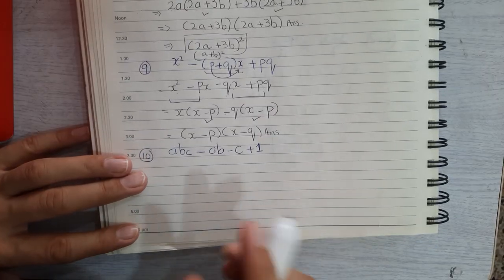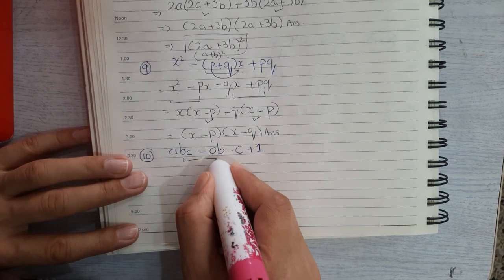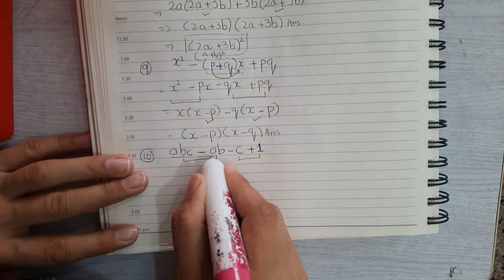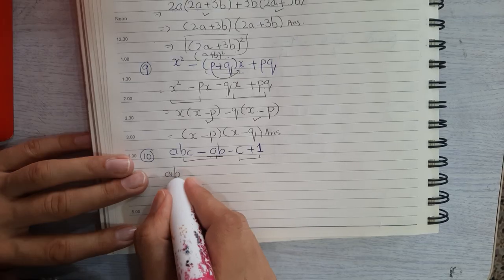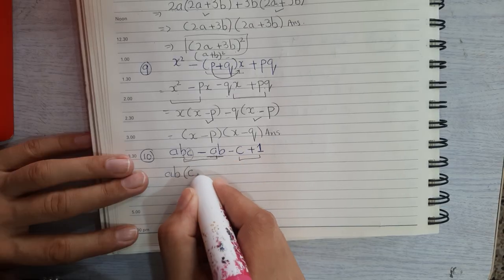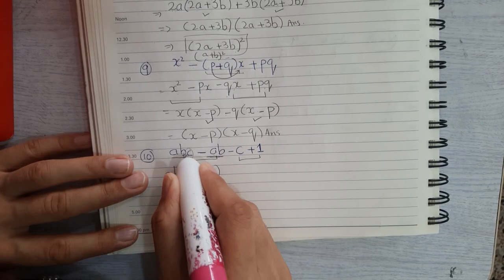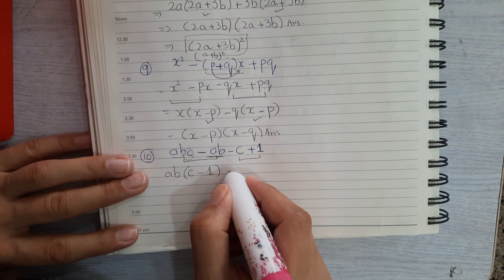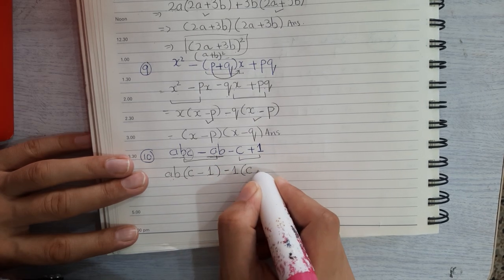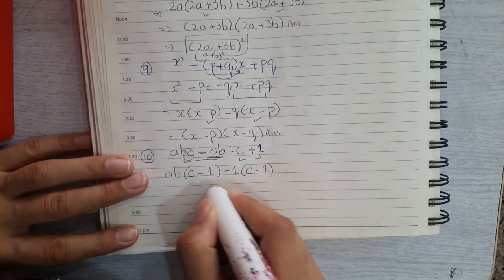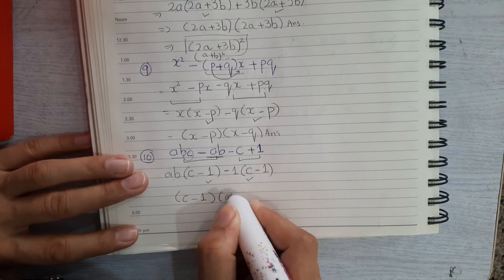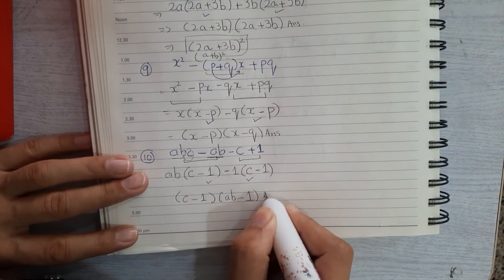Okay. Coming to part 10, we have a very simple question. Just simply divide it in two parts and then look at the common. AB is here as well. So we will write AB as common outside the bracket, and then we are left with C here and we are left with 1 here, C minus 1. AB multiplied by C is ABC, AB multiplied by 1 is AB. Now here we will obviously take minus 1 as common and we will be left with C minus is plus, minus 1. Again we are getting the same brackets, that means we are doing it correctly. C minus 1 and AB minus 1 will be the answer.